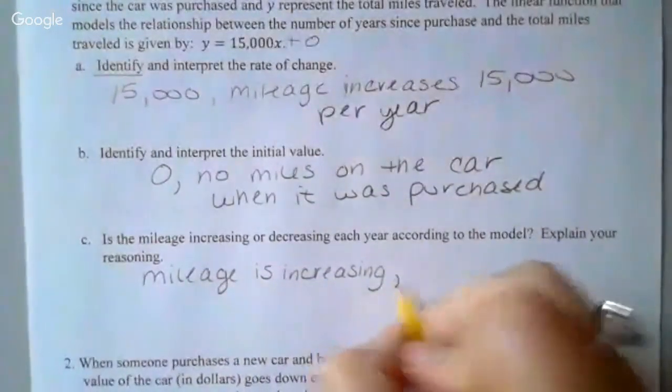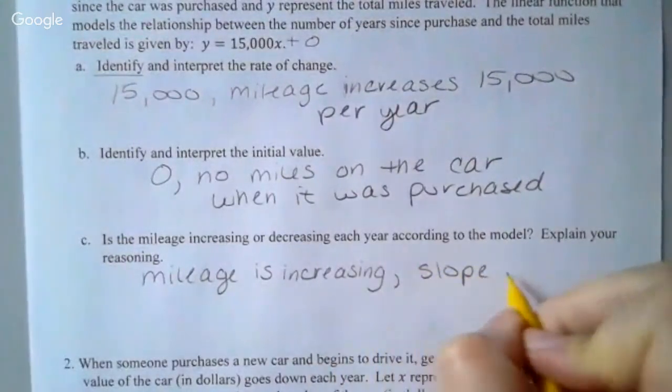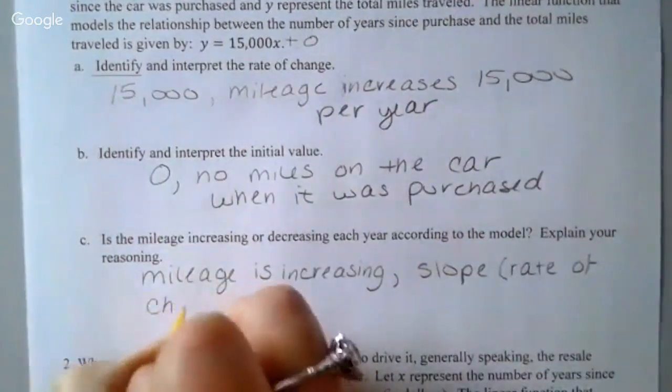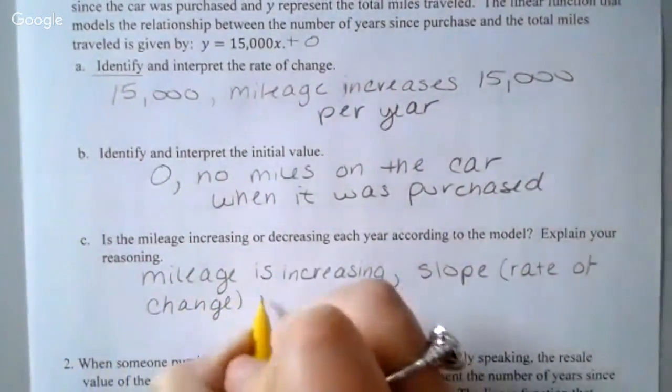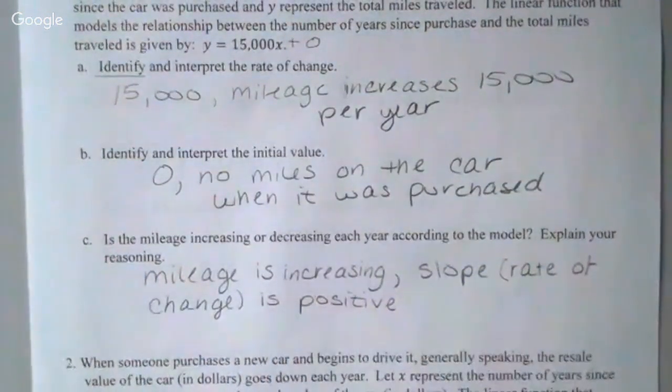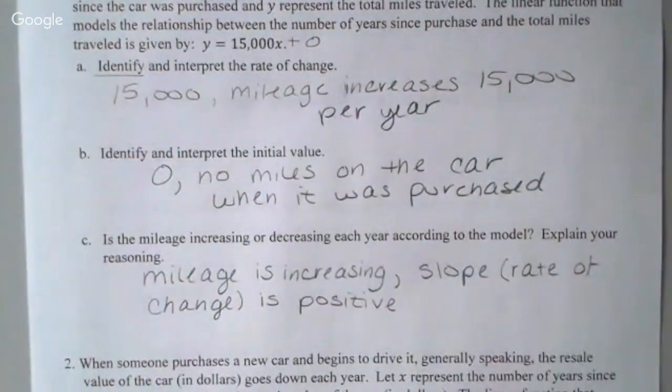Explain your reasoning. The slope, okay, or rate of change, is positive. So that's telling me it's an increase. So at this time, pause the video and try number 2 and resume the video when you're ready to go over the answers.